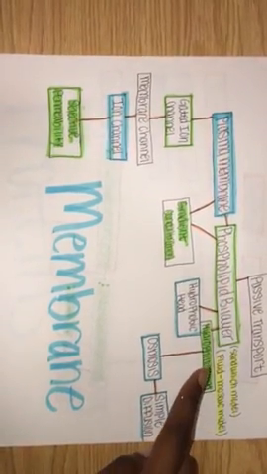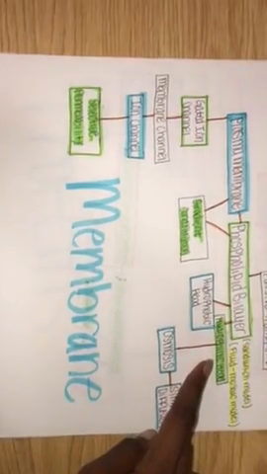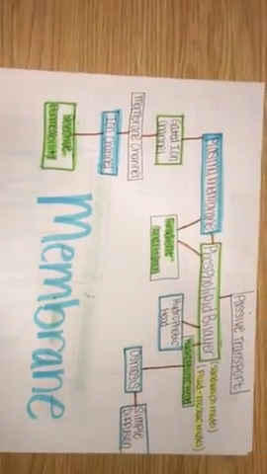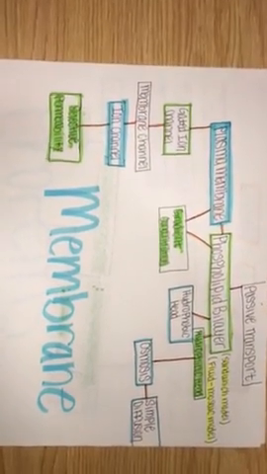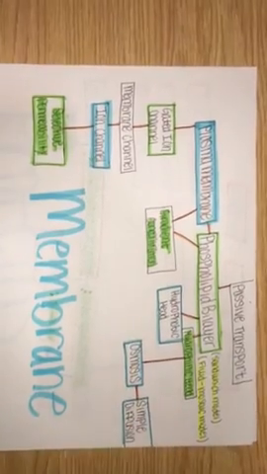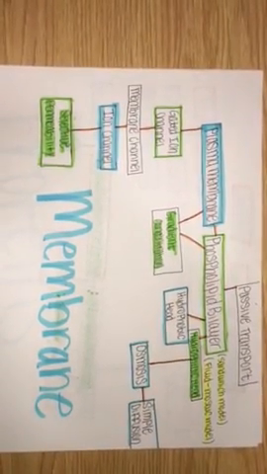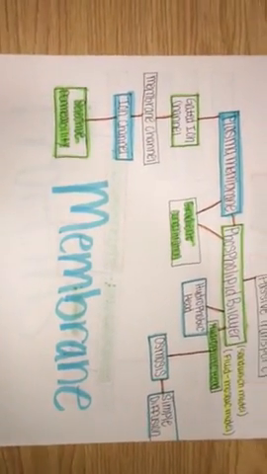Coming off of the phospholipid bilayer is something called the hydrophilic head. This is a part of the membrane that is considered attracted to water, and its counterpart is the hydrophobic head, which is a part of the membrane that is considered resistant if water is present in its environment.